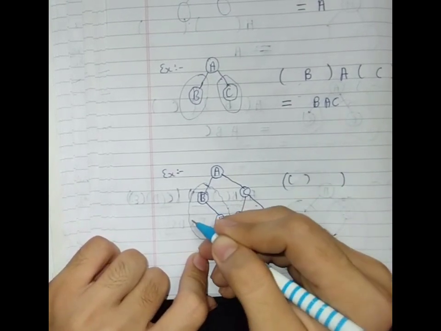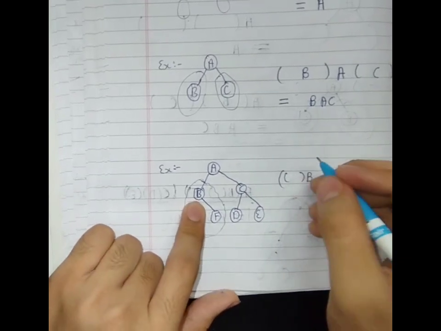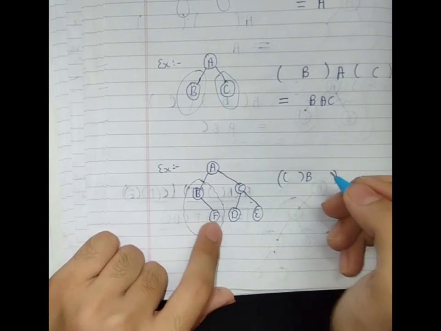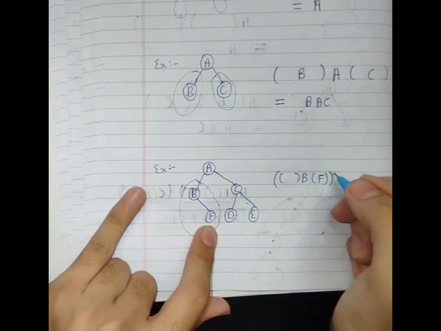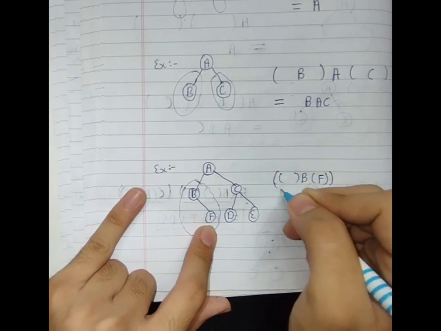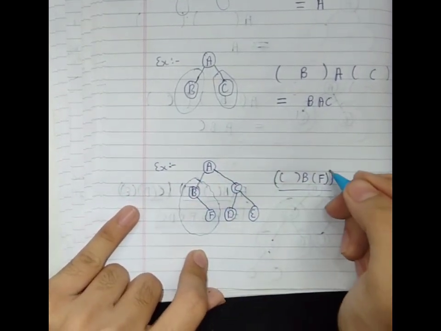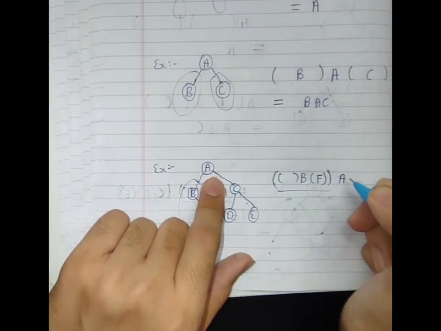Then we will write down the root node, which is B. Then we will write down the in-order traversal of the right branch. Here the in-order traversal of the single node will be the same as the node, which is F. Now we have the in-order traversal of the left branch, so the first part is complete. Then we will write down the root node, which is A.